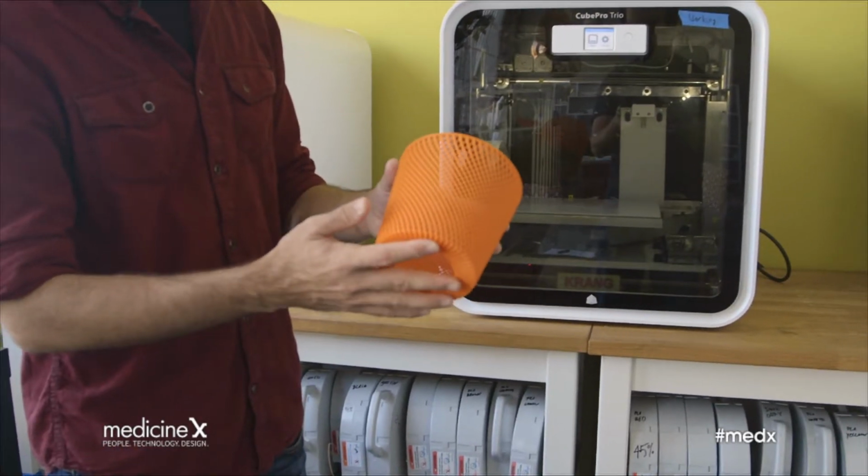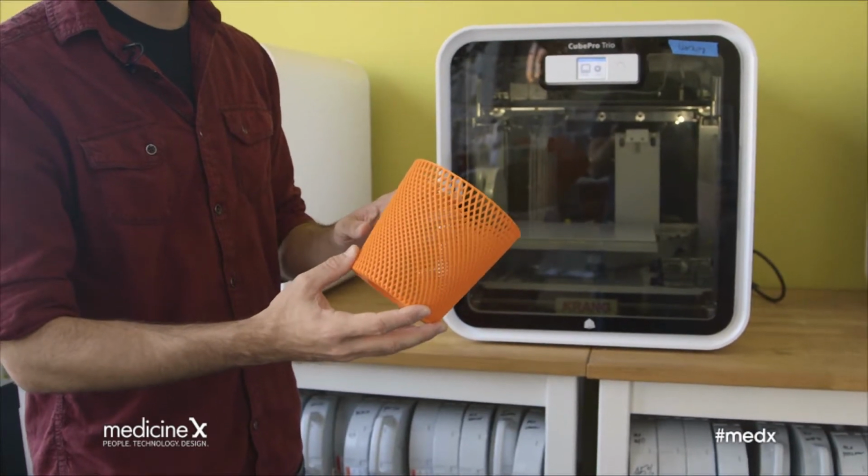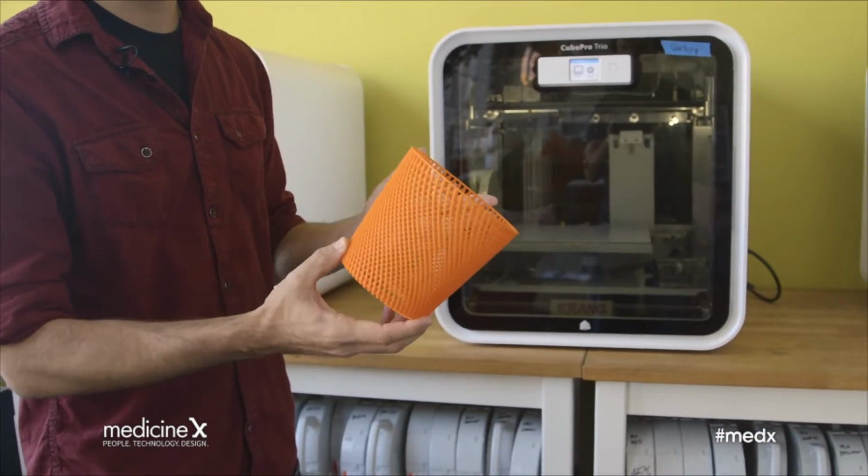These were great learning devices. Most schools now have these kinds of printers. These are one of my favorites for prototyping. They're very cheap, quick, fast, easy to use printers.